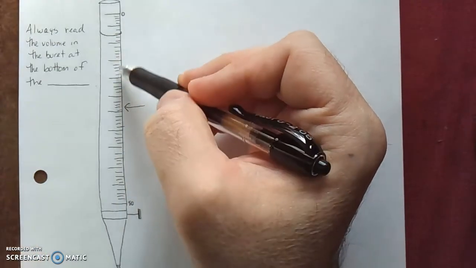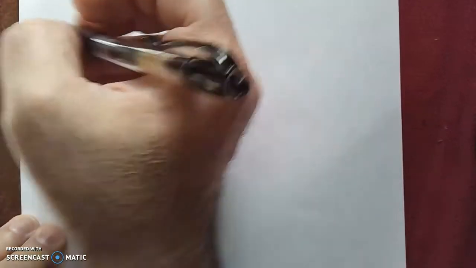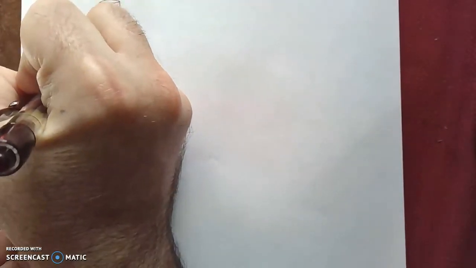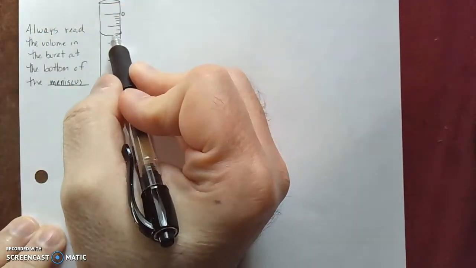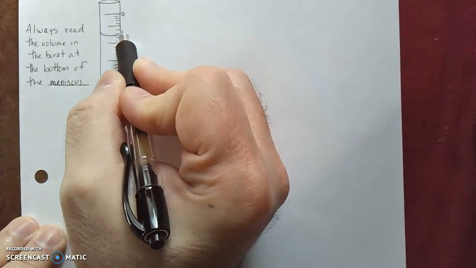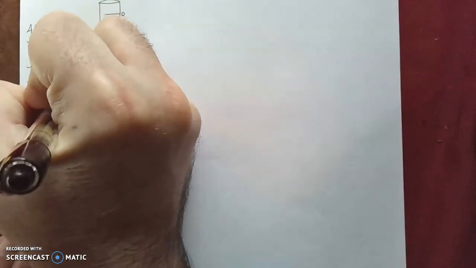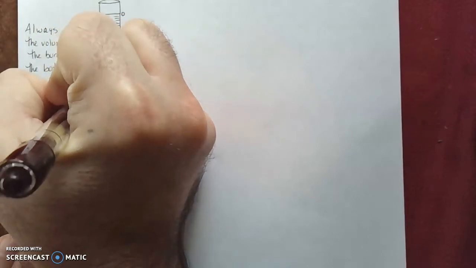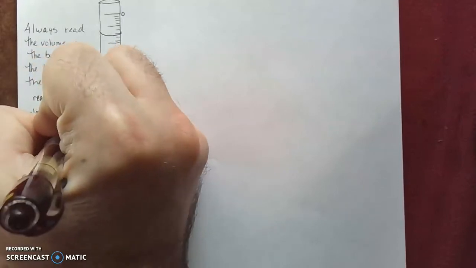And we always are going to read this to 2 decimal places. And we always read at the bottom of the meniscus. So right here would be an example of the liquid, and it forms that U shape. So we always read it at the bottom, and it is read to 2 decimal place values. The last place value is estimated.